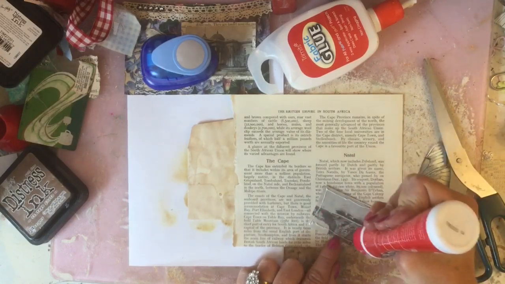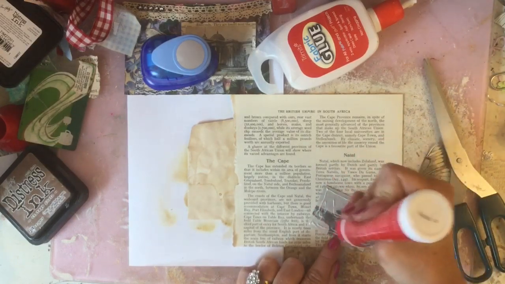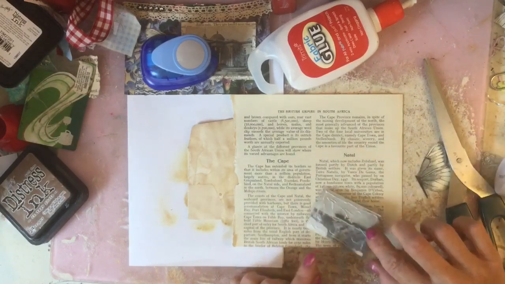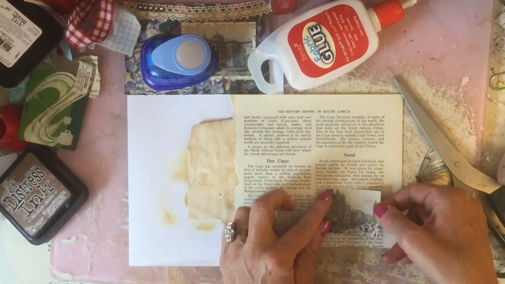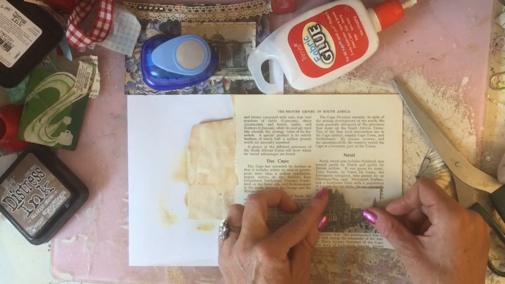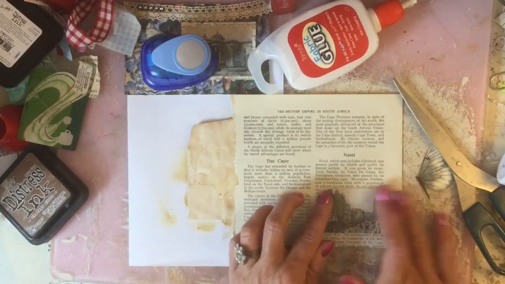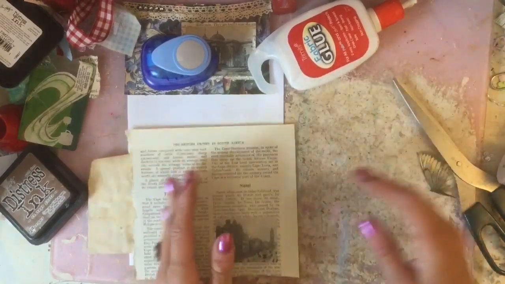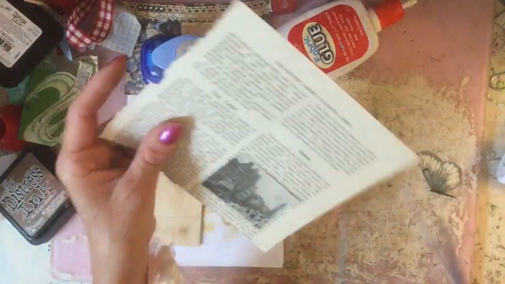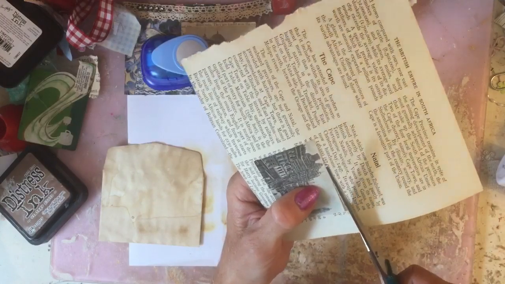you don't have to obviously back this onto the book page. I just quite like doing that sometimes, but of course you don't have to do that. It's just something I quite like doing with these types of images.